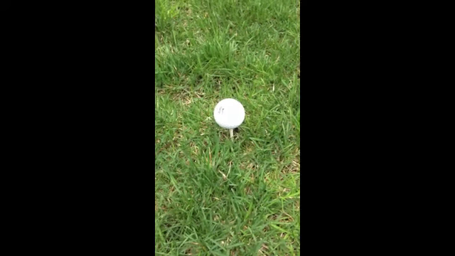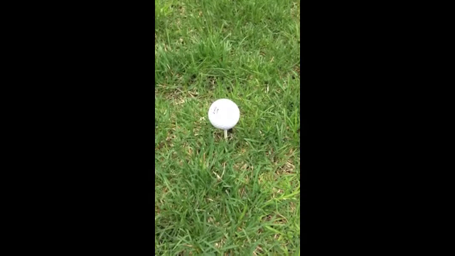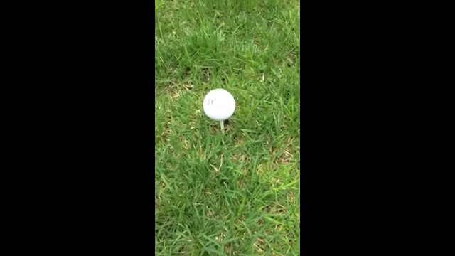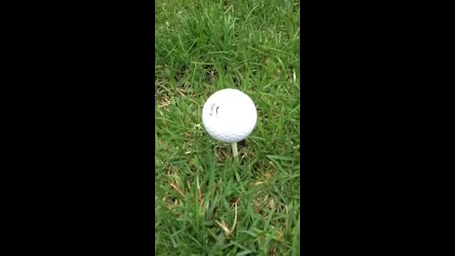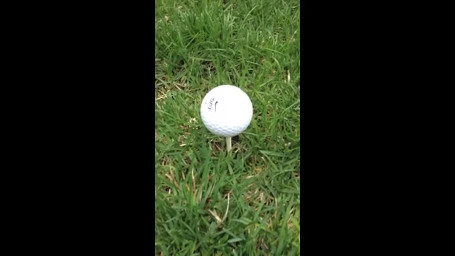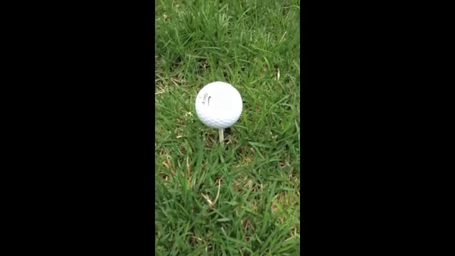Newton's first law is an object at rest will stay at rest, or an object in motion will stay in motion unless acted upon by an unbalanced force. This golf ball is standing on the tee and not falling over because it is an object at rest, and it's going to stay at rest unless acted on by an unbalanced force.